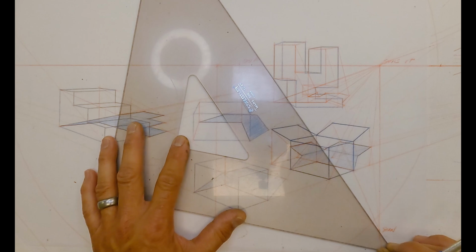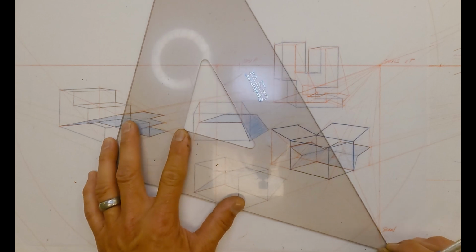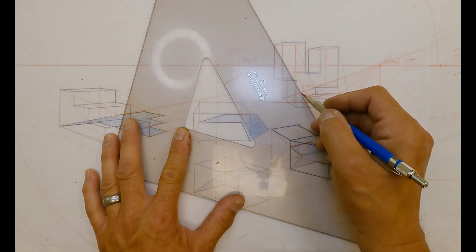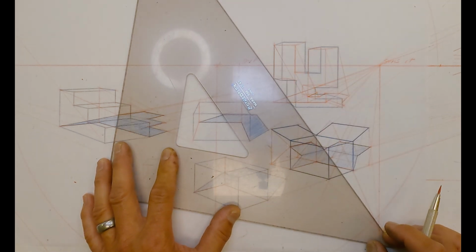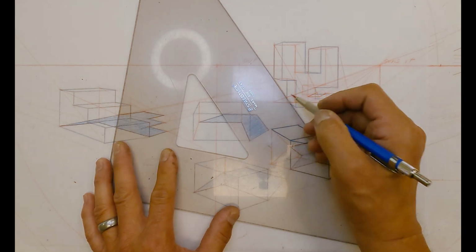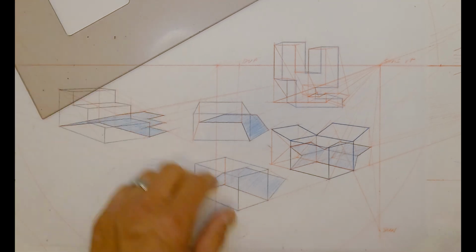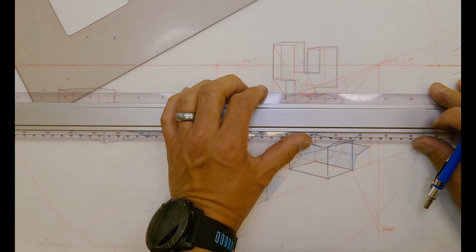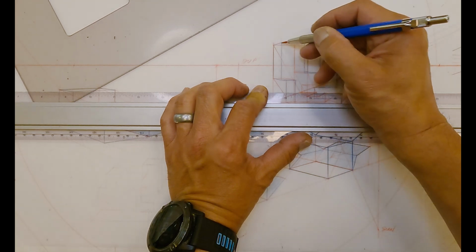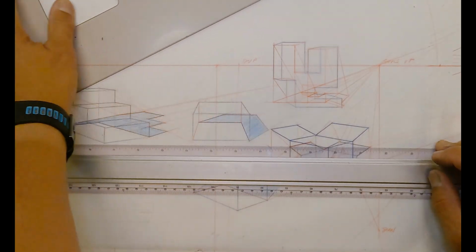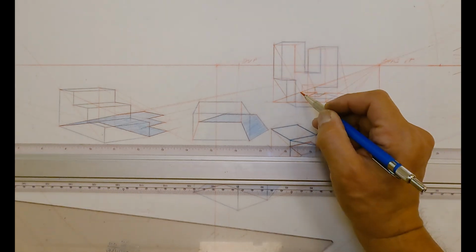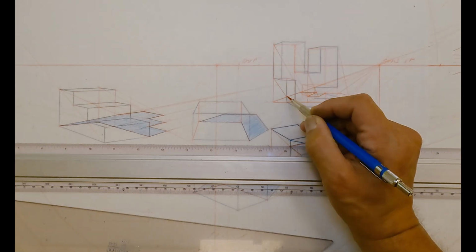Okay, so we're going to get two passes. We're going to hit this corner first, and then this corner. Right there. Okay. This represents this edge back here. This represents this edge right in here.